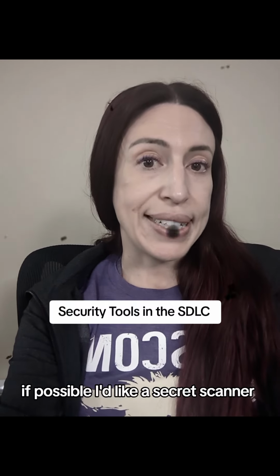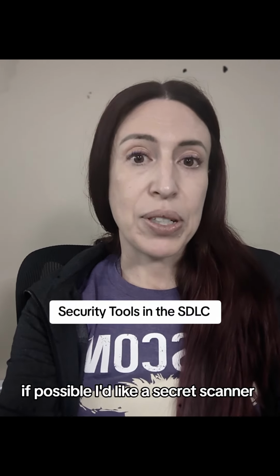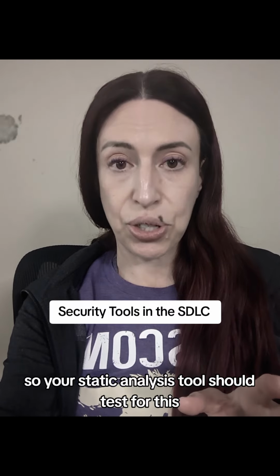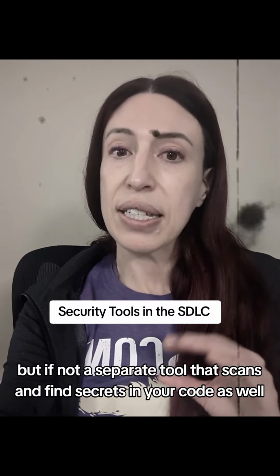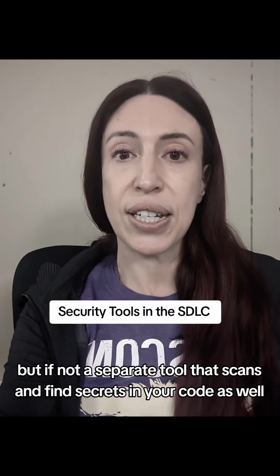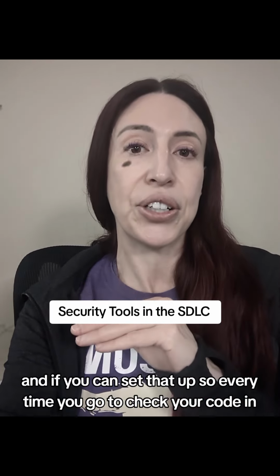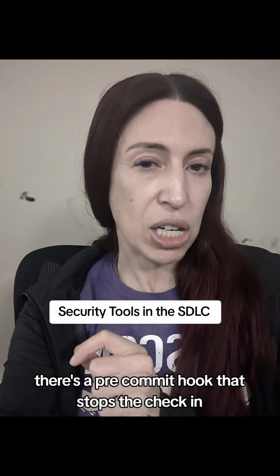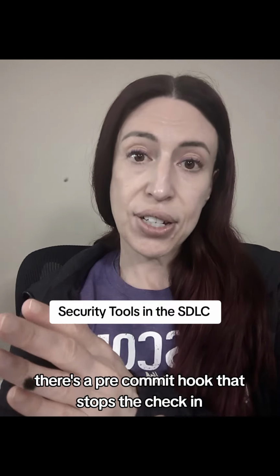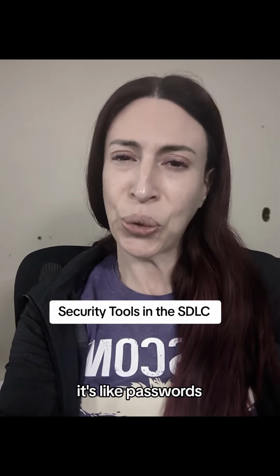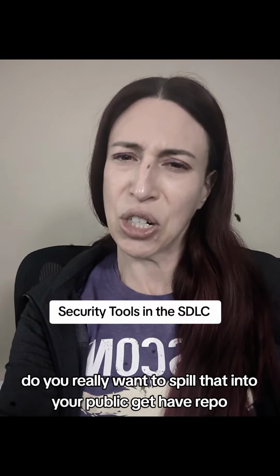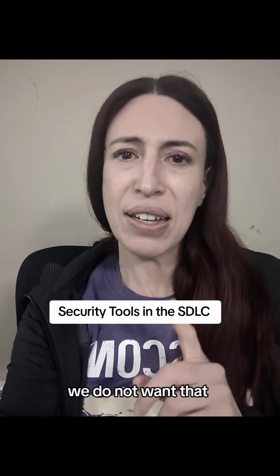If possible, I'd like a secret scanner. Your static analysis tool should test for this, but if not, a separate tool that scans and finds secrets in your code as well. And if you can set that up so every time you go to check your code in, there's a pre-commit hook that stops the check-in if it sees a great big secret in there, it's like, ooh, passwords. Do you really want to spill that into your public GitHub repo? We do not want that.